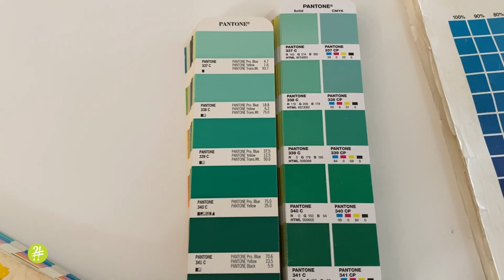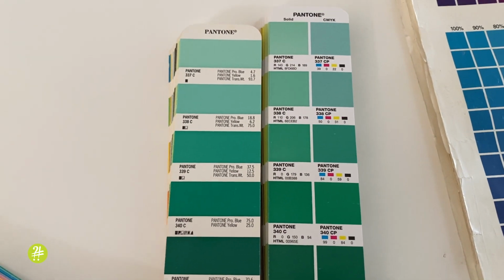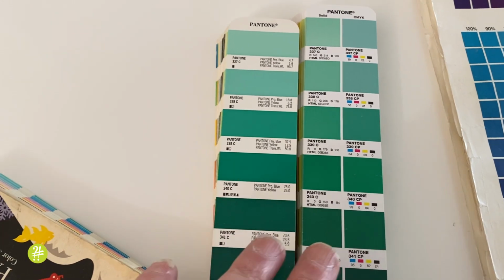So I can start with the Pantone swatches, and then I can manually input those numbers into Illustrator or InDesign, and then my brand colors are as I wanted and as I have matched them from the physical swatches that I started from. Before we jump into Illustrator, I want to go through the Pantone swatches here.